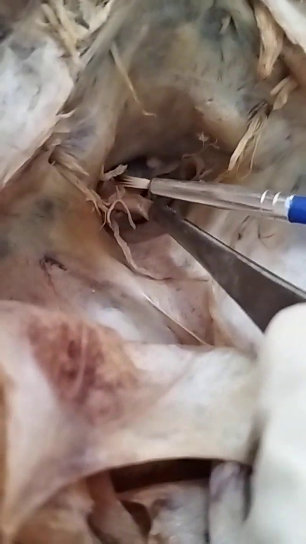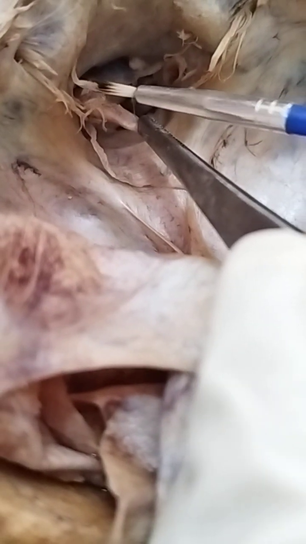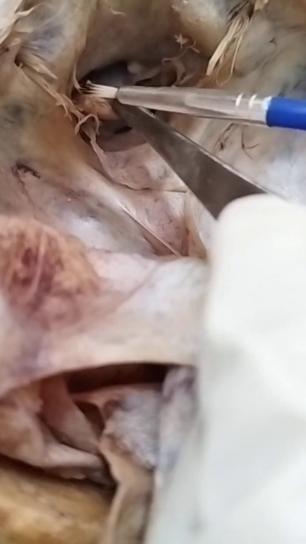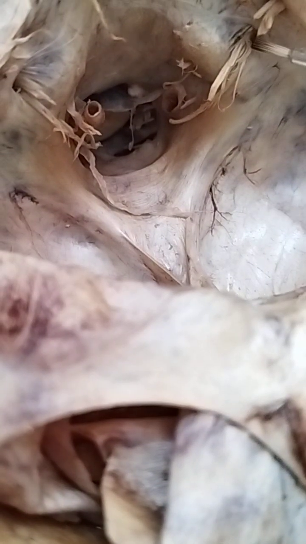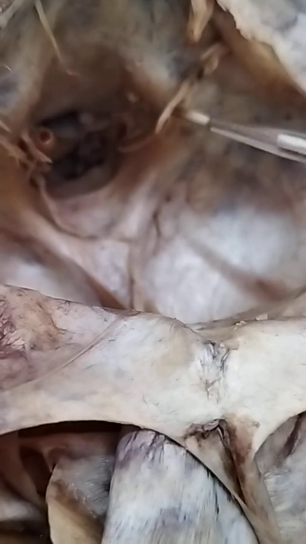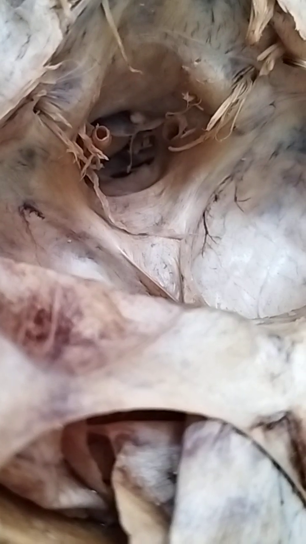After lifting this vertebral artery, here the 12th cranial nerve is there. How is it passing? Through the hypoglossal canal, hypoglossal foramen. So the 12th cranial nerve passes through the hypoglossal canal; through the jugular foramen, the 9th, 10th, 11th cranial nerves; through the internal acoustic meatus, the 7th and 8th cranial nerves.